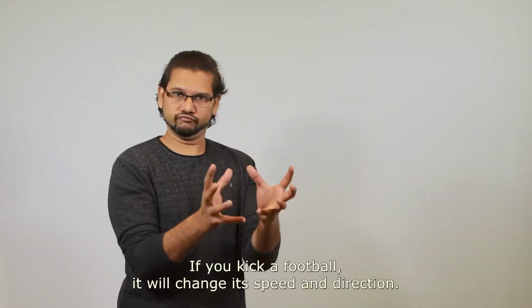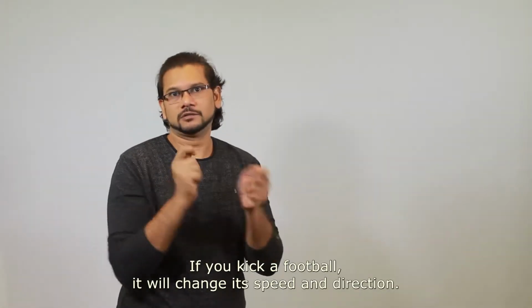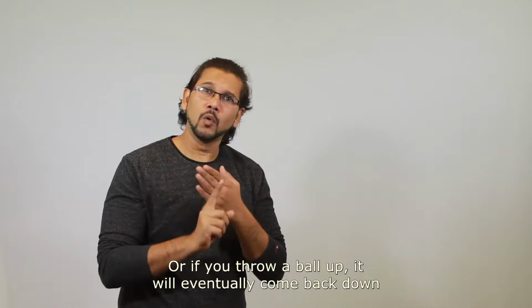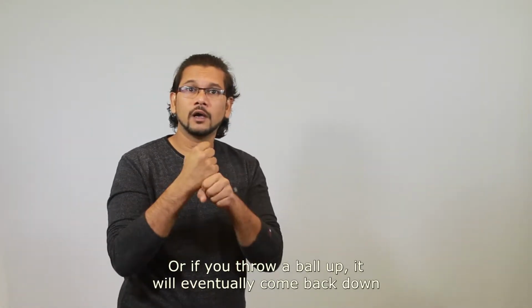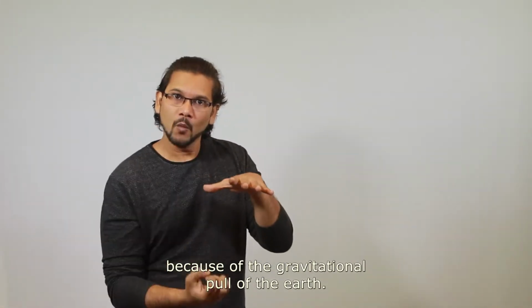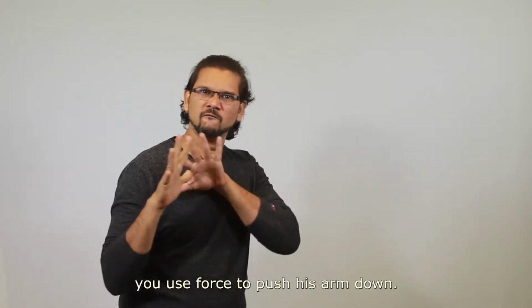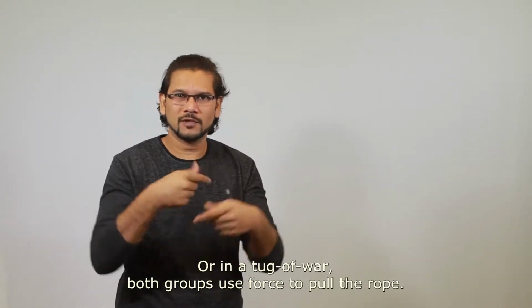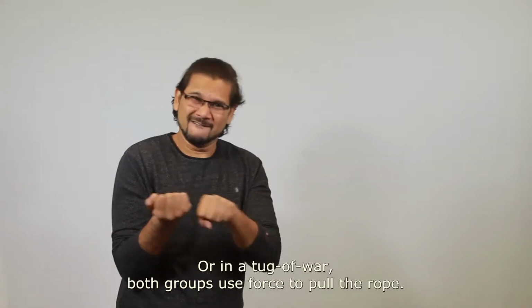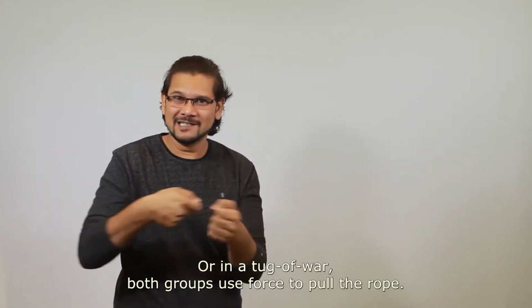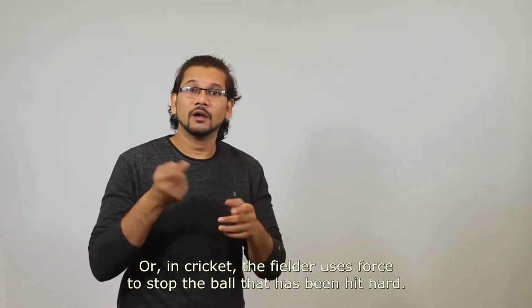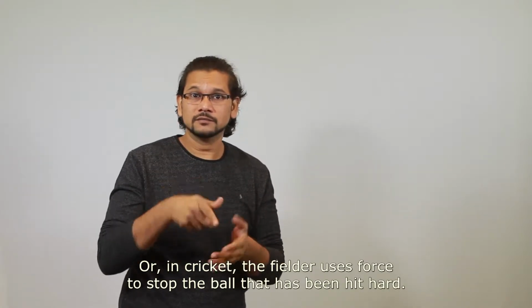If you kick a football, it will change its speed and direction. Or if you throw a ball up, it will eventually come back down because of the gravitational pull of the earth. Or if you are arm wrestling with your friend, you use force to push his arm down. Or in a tug of war, both groups use force to pull the rope. Or in cricket, the fielder uses force to stop the ball that has been hit hard.